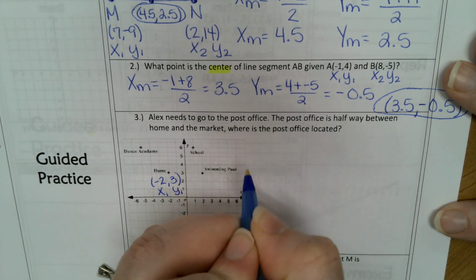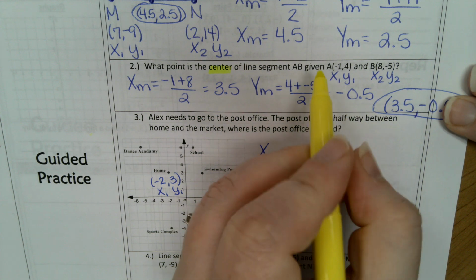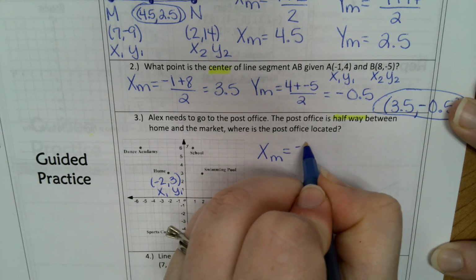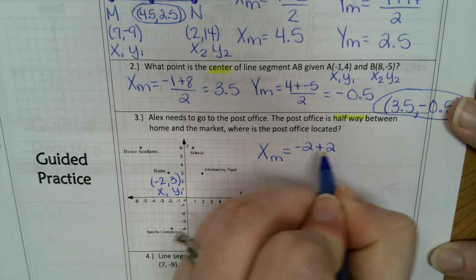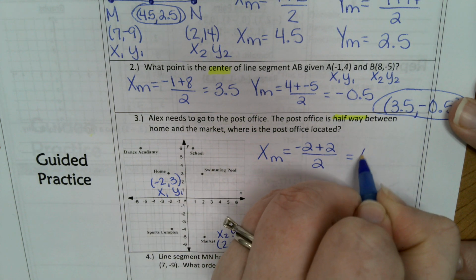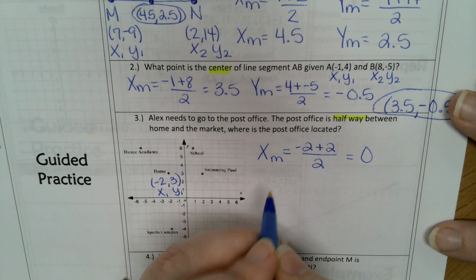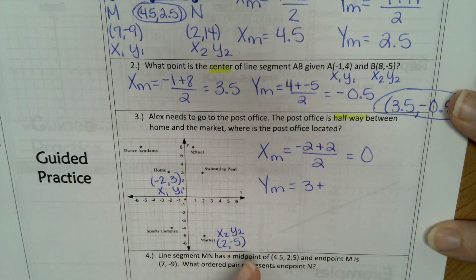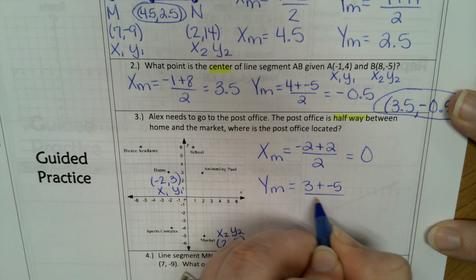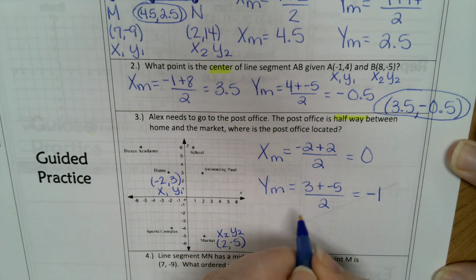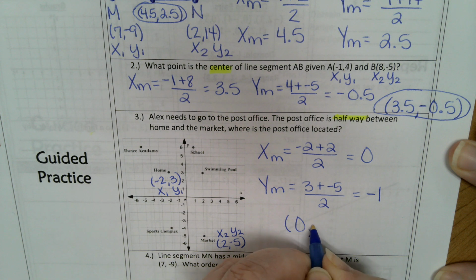Okay. So to find the halfway point, because that is my key word, I want to add my x's and divide by 2. So negative 2 plus 2 divided by 2. Negative 2 plus 2 is 0, and 0 divided by 2 is just going to stay 0. Then we're going to do the y's. So with the y's, I have 3. I'm going to add that to negative 5, so don't forget your signs. 3 plus negative 5 is negative 2. Negative 2 divided by 2 is negative 1.